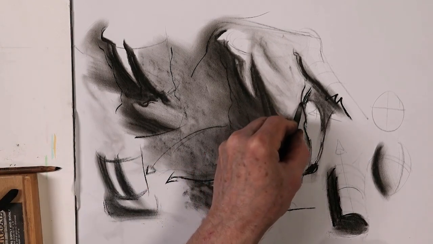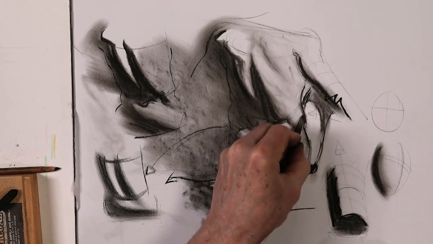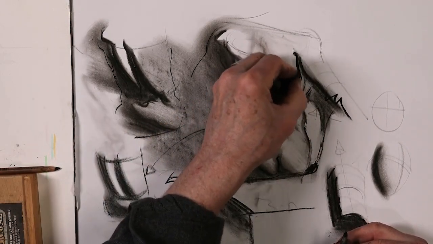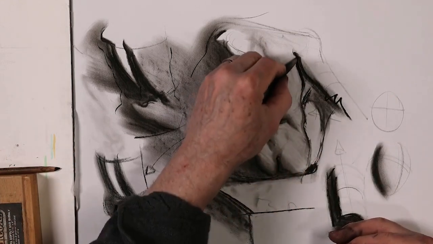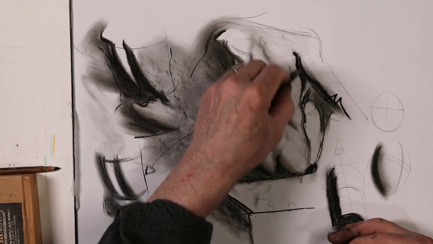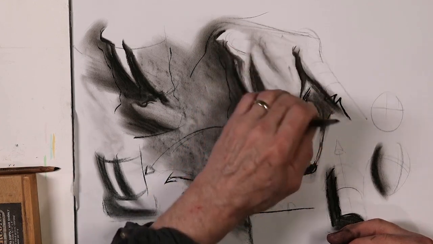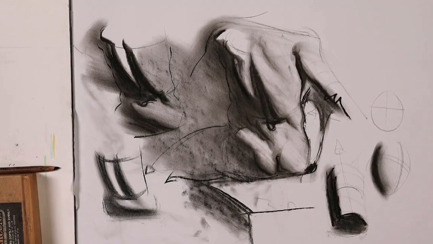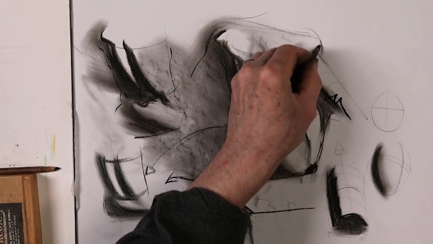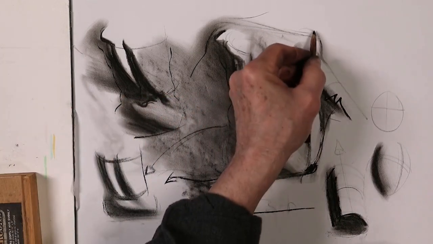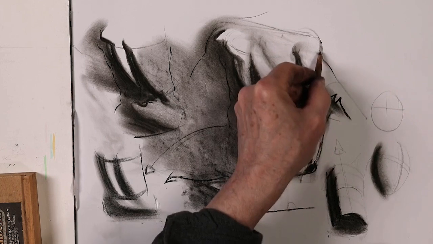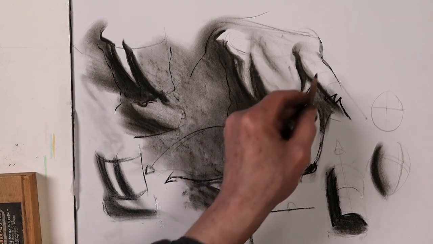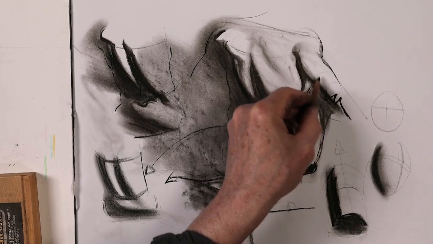Or if I do put strong detail, like a cast shadow of the arm across the lats, or the bind of the armpit for the arm, or the separation of the shoulder from the tricep, then I'm going to put that strong detail at the edge of the silhouette.